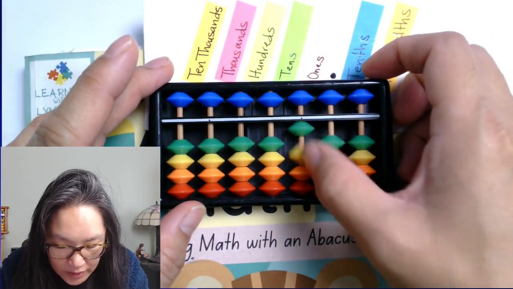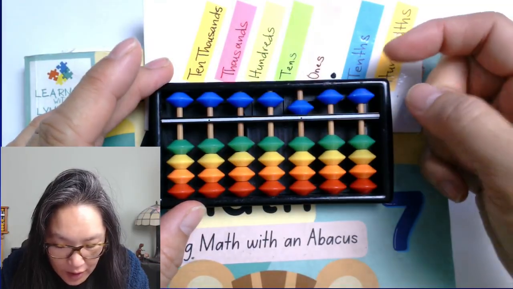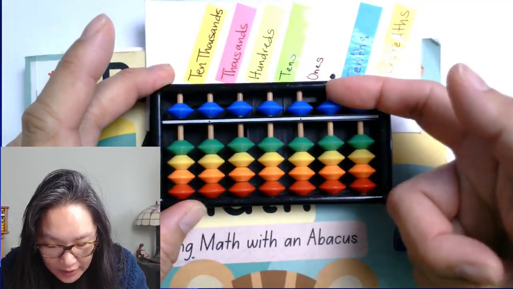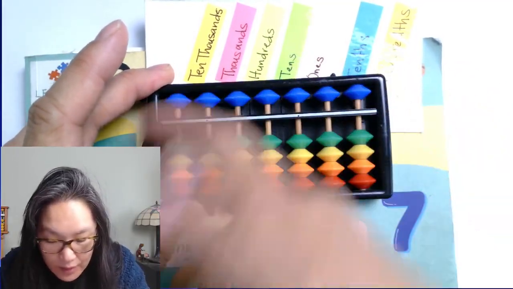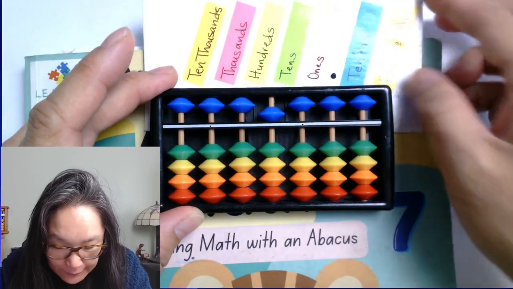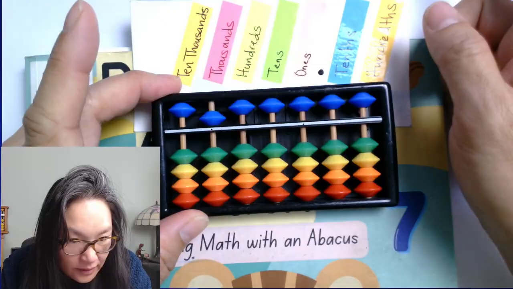So we're going to count 1, 2, 3, 4, and then 5. Because we have 5, all the top beads have a value of 5. These are all counted now. But what we're going to do is look at it. So we have 5. This is 50. This is 500. And then this is 1,000.